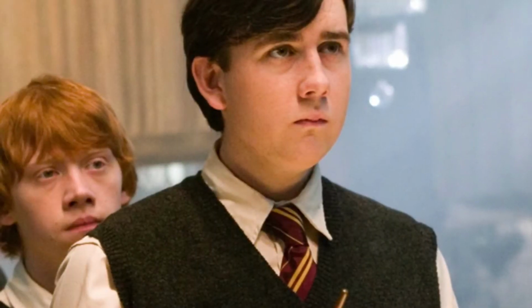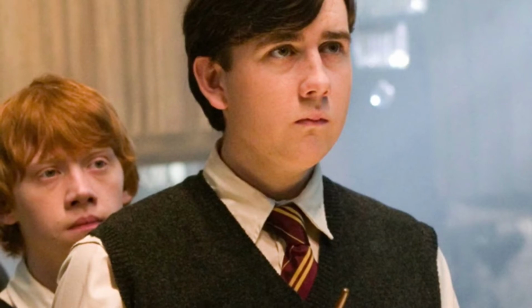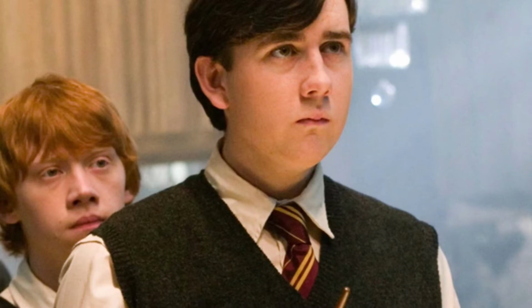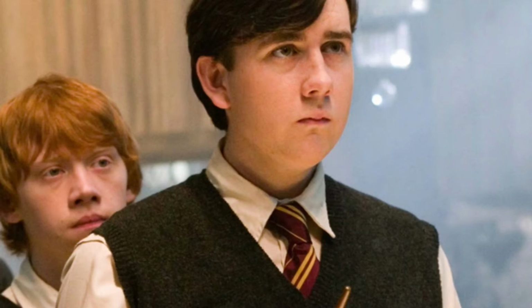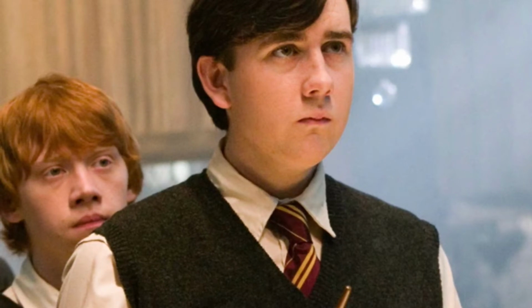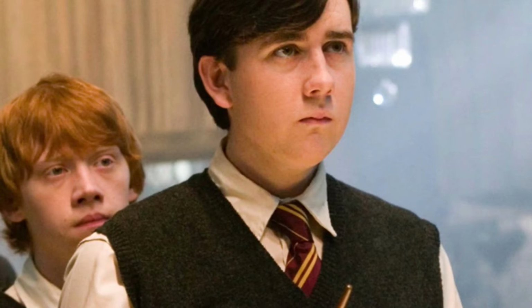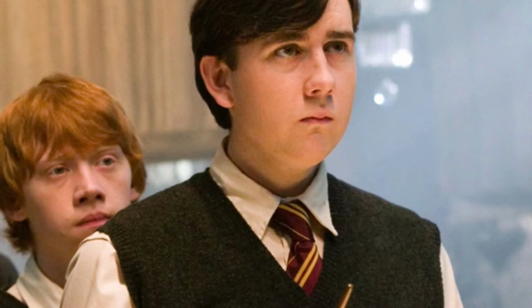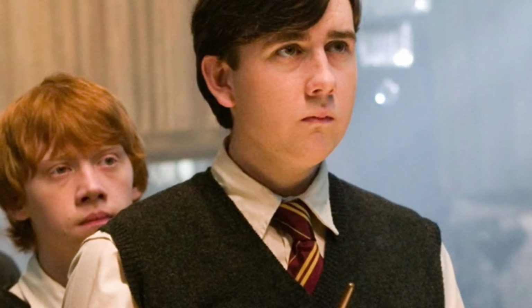Neville's change into a courageous, mature hero starts in the 5th installment, The Order of the Phoenix, when he develops his magic skills through Dumbledore's Army and eventually goes to fight in the Department of Mysteries. But if there's any installment in which the readers, or viewers in the case of the movies, can see that Neville has really grown up, it's the final one, The Deathly Hallows.